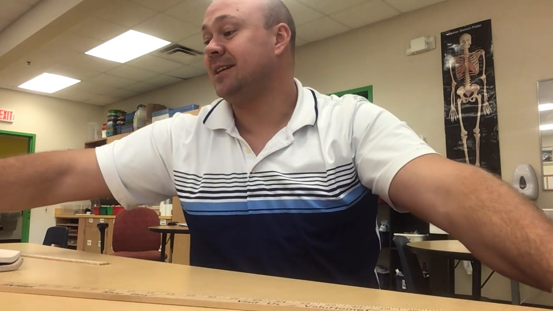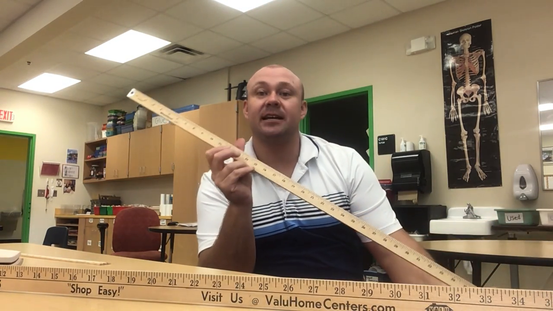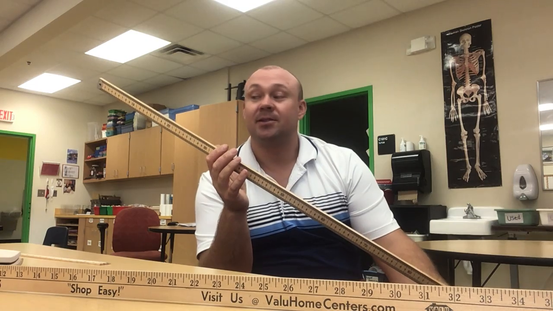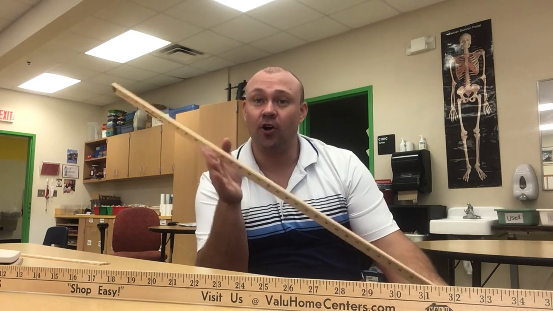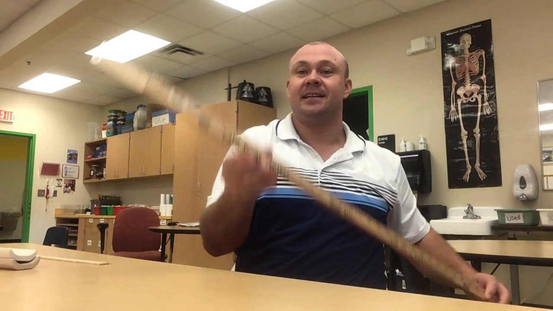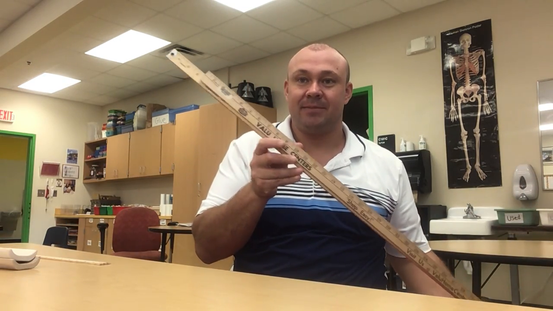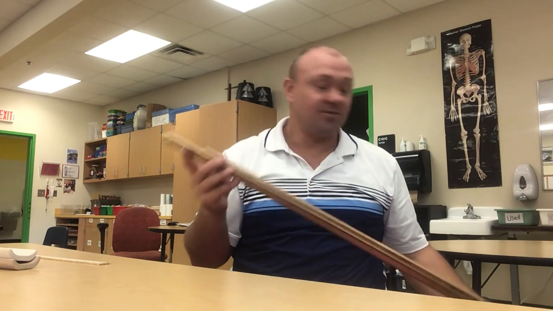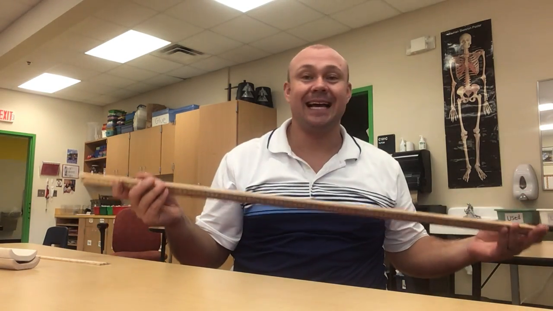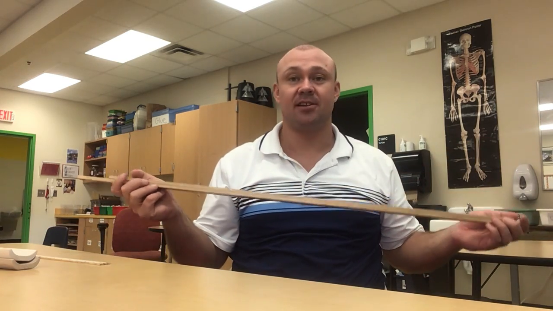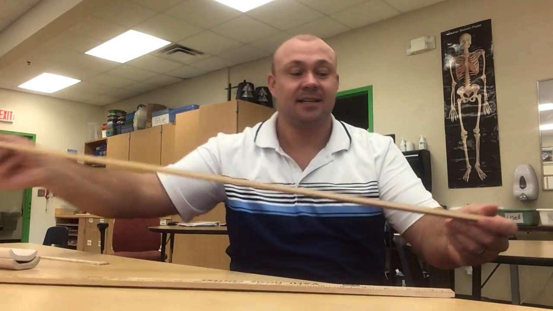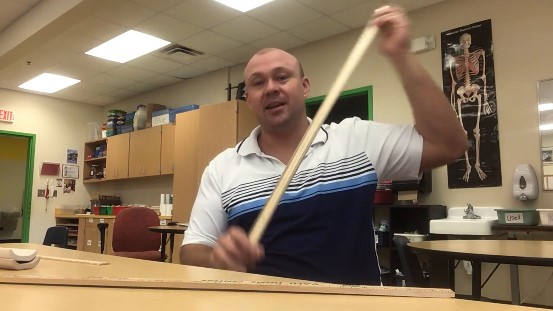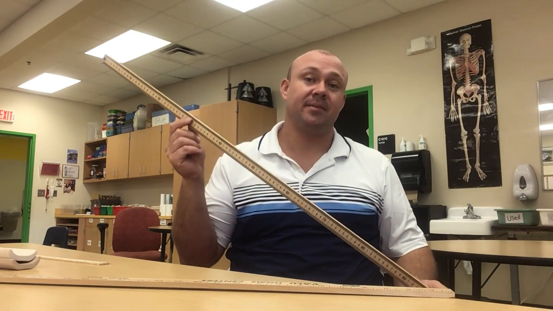Now, something in our classroom that looks kind of familiar to that is a meter stick. Now, it looks almost just like it. The only difference is it's longer, because it's a little bit longer than a yard. That's why it's called a meter stick. So these actually have 39 inches. So it's about 3 inches longer, because it is actually equal to a meter, or 100 centimeters.